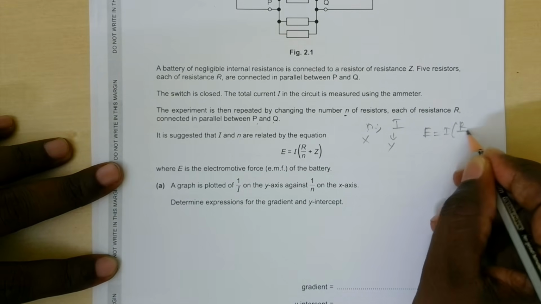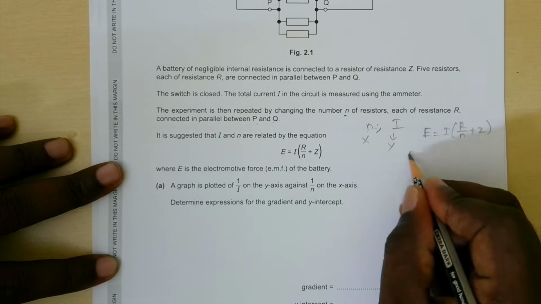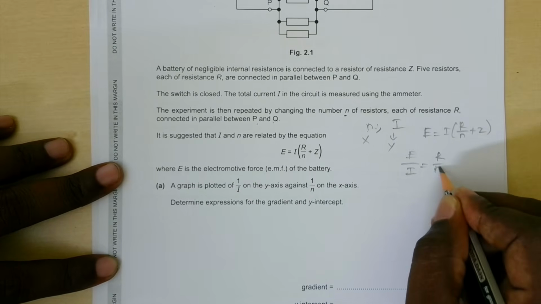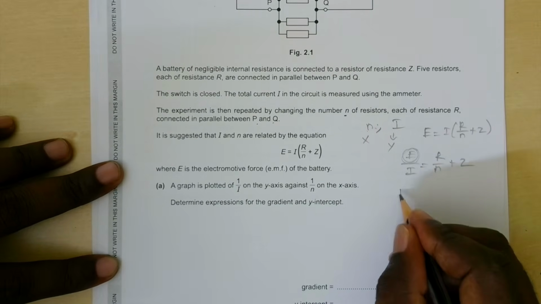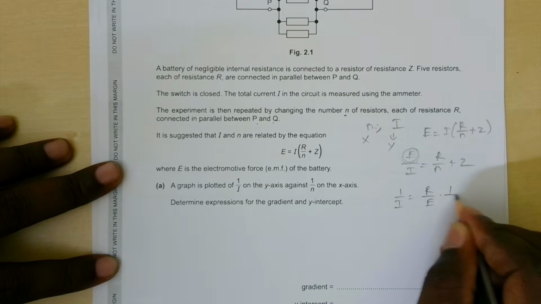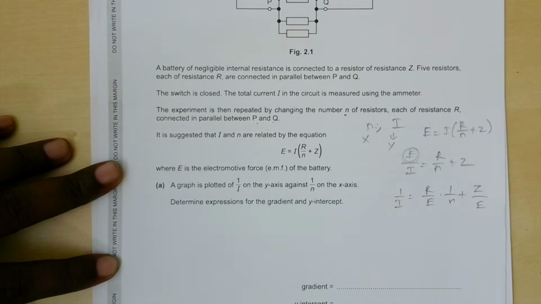E equals I times (R over N plus Z). But E is here, and we don't want the E here, so we should divide the entire equation by E. So 1 by I equals R by E into 1 by N plus Z by E. Is it clear, sir?